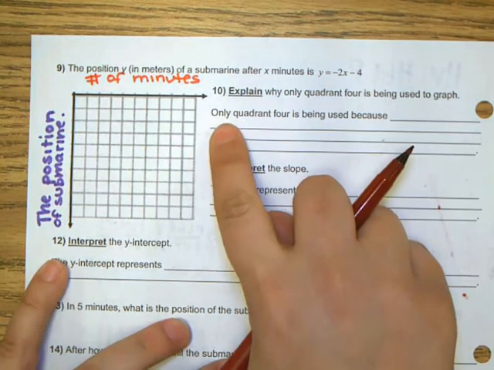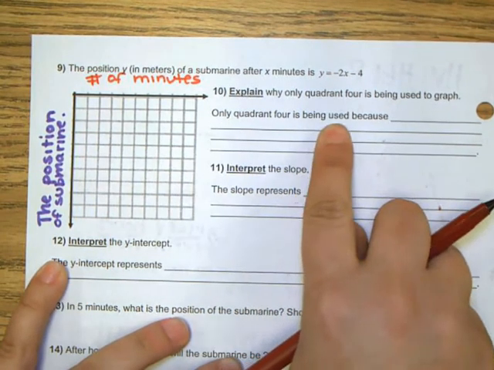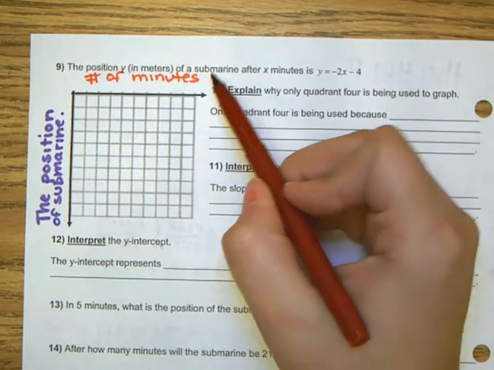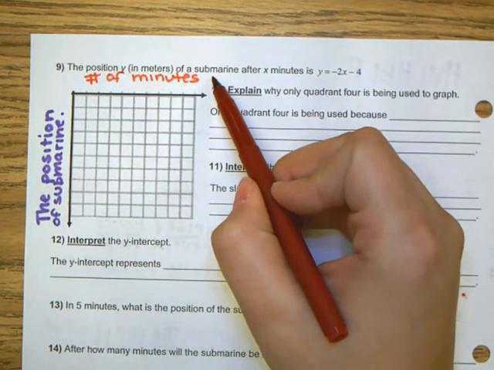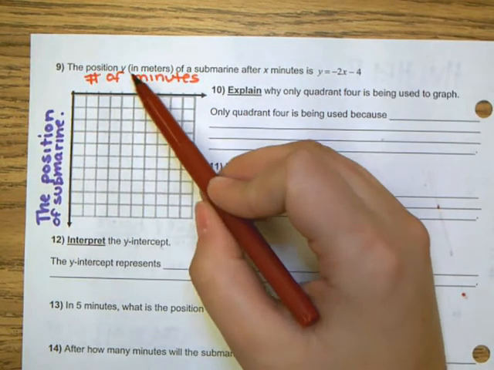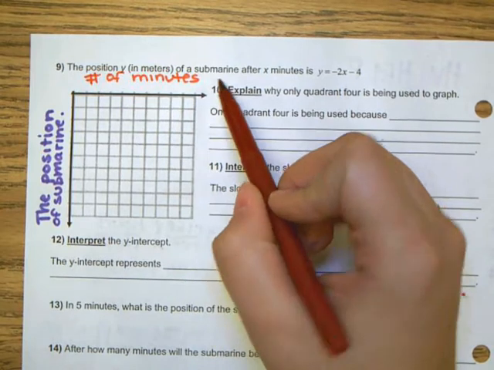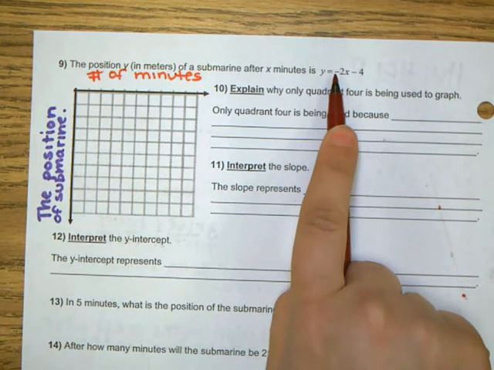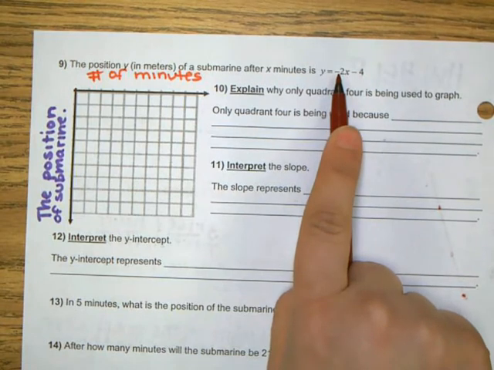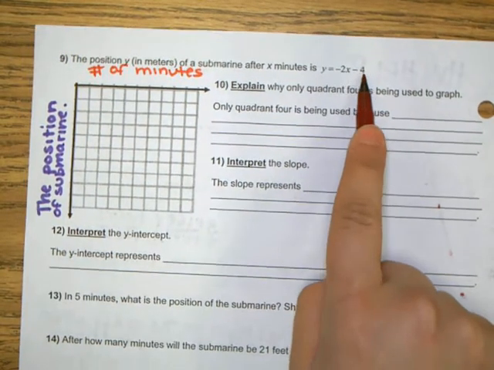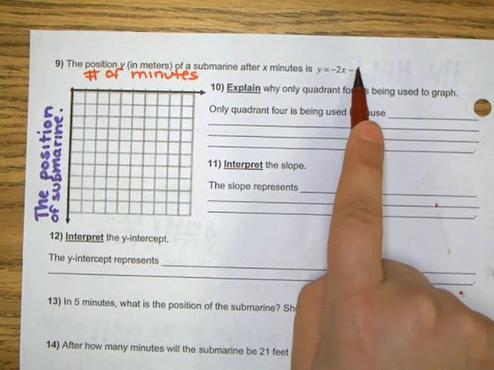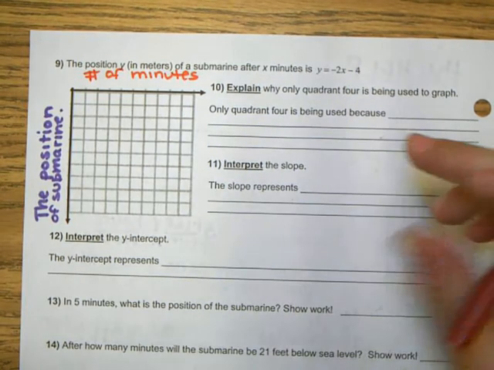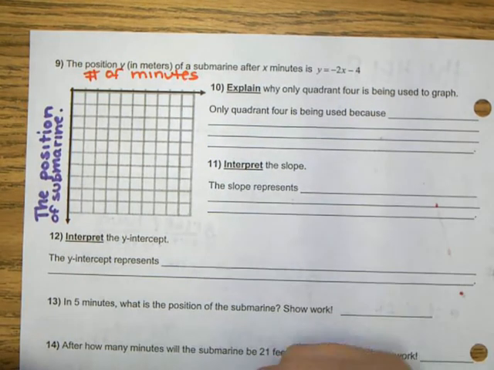Question 10 says, explain why only quadrant 4 is being used to graph. Only quadrant 4 is being used because we have a submarine, and its position is in meters. The submarine is going down because the slope is negative, and the y-intercept is negative.